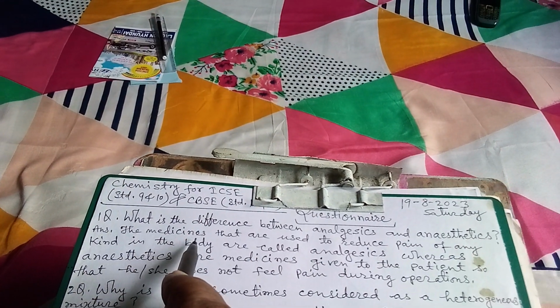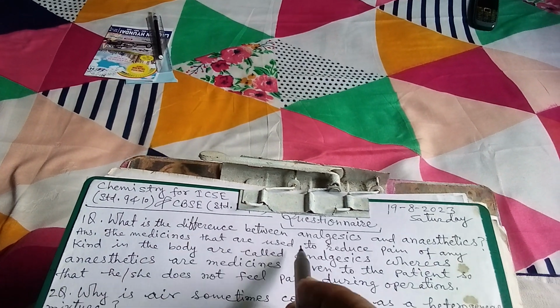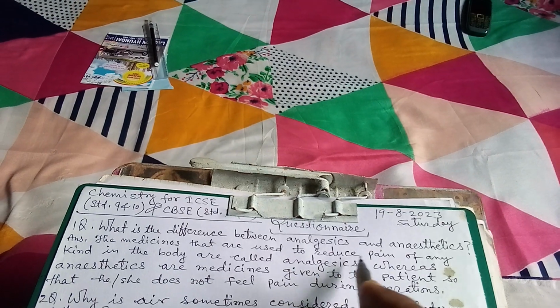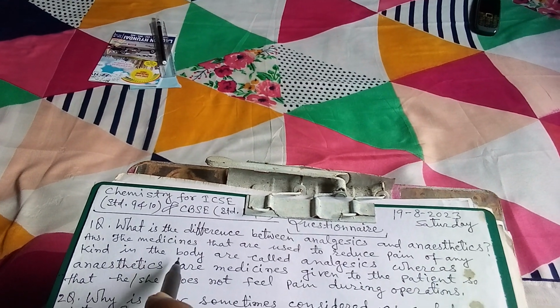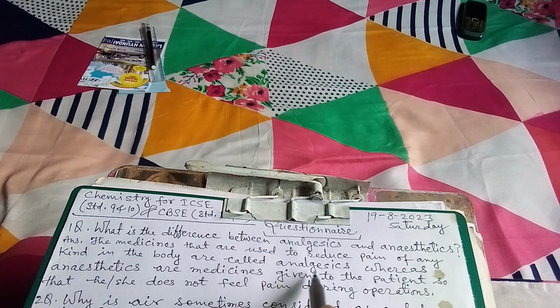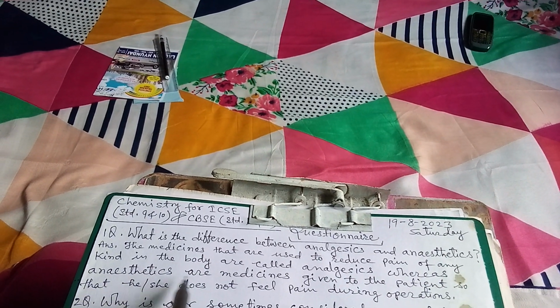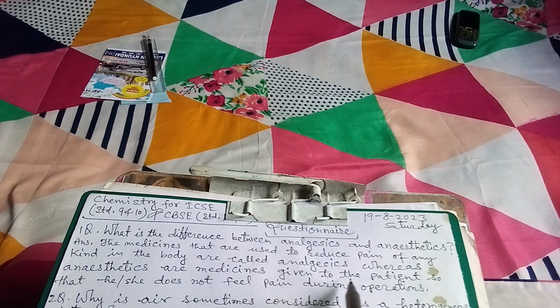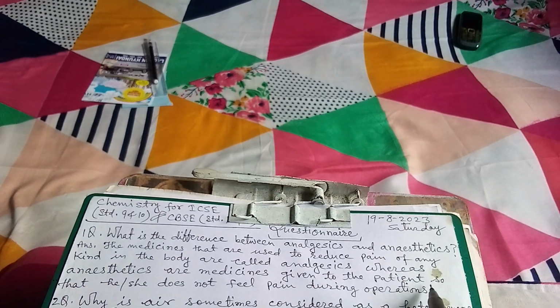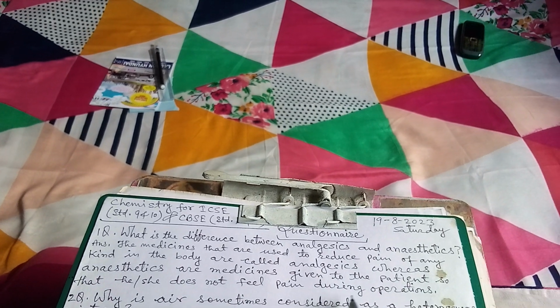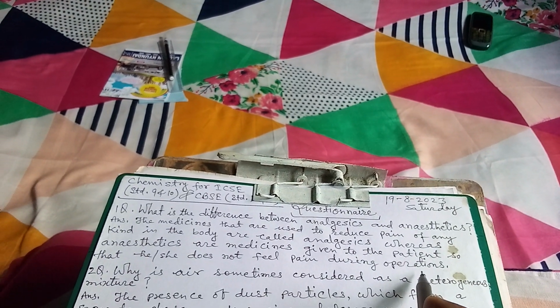The answer is, the medicines that are used to reduce pain of any kind in the body are called analgesics, whereas anesthetics are medicines given to the patient so that he or she does not feel pain during operations.